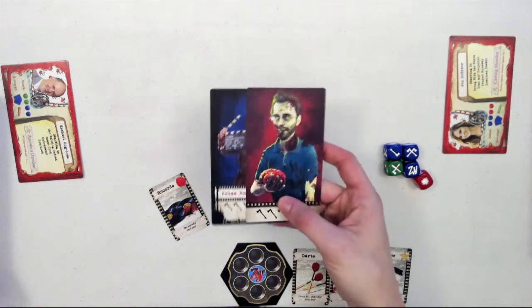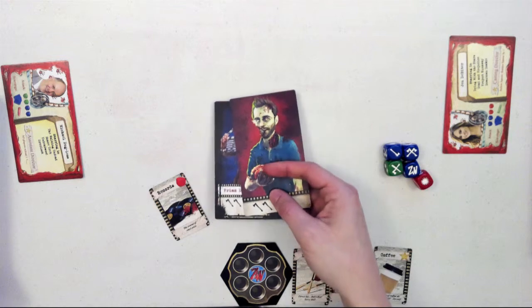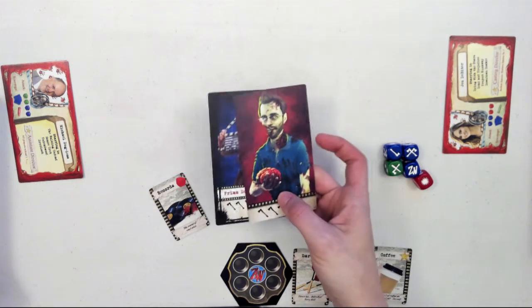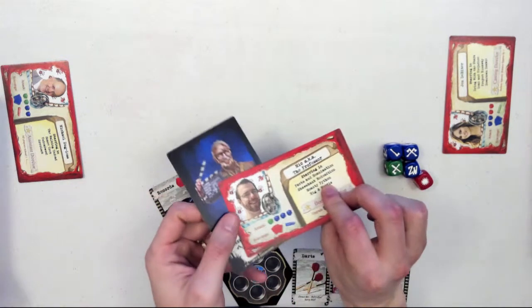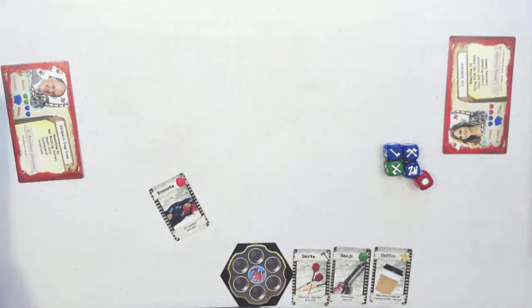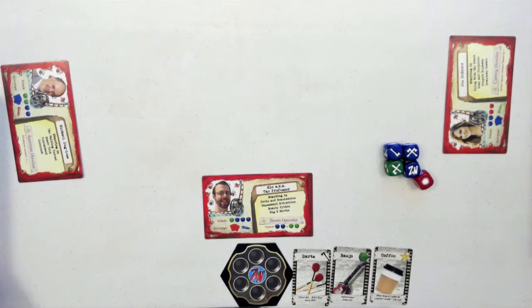So your horde has grown for that final scene at the end of your movie. Not a great thing to lose your actors, first of all. And second of all, they are now extra zombies you're going to have to face at the end of your game in the horde.